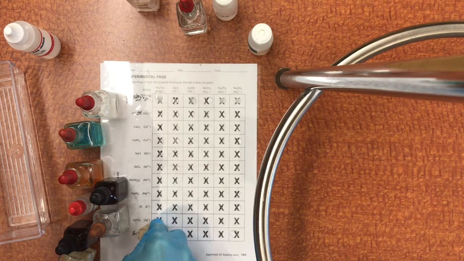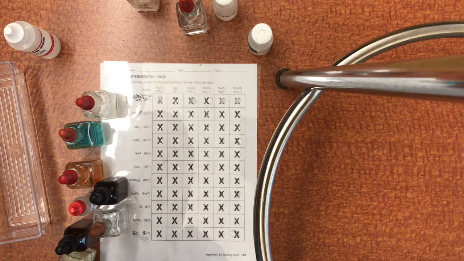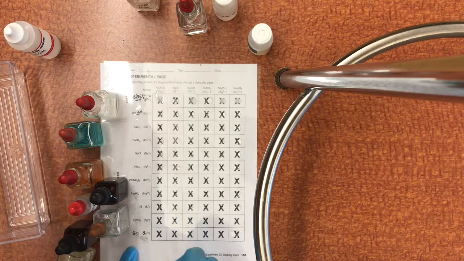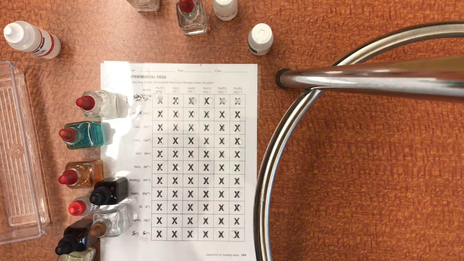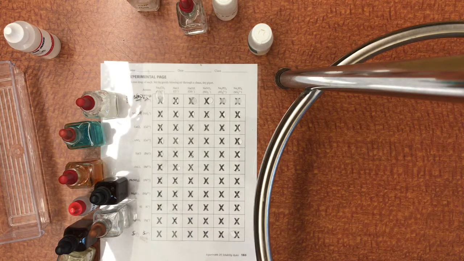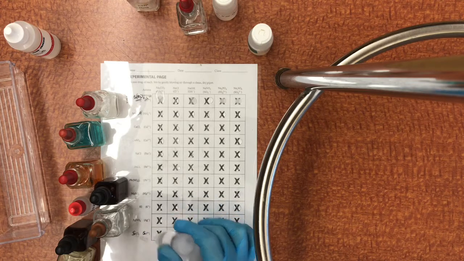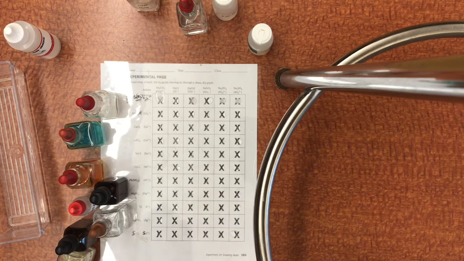Unfortunately, if the paper is not absolutely dry, you can't get the next drop to sit nicely. All right, let's try it one more time. I'm sure this is very thrilling. There we go. Nice drops. Okay.